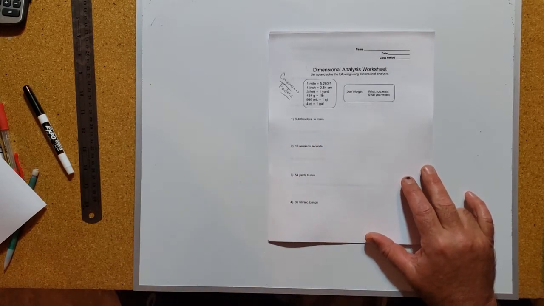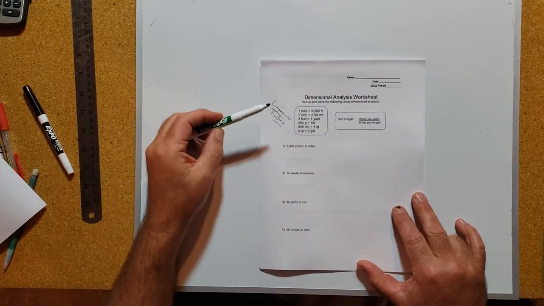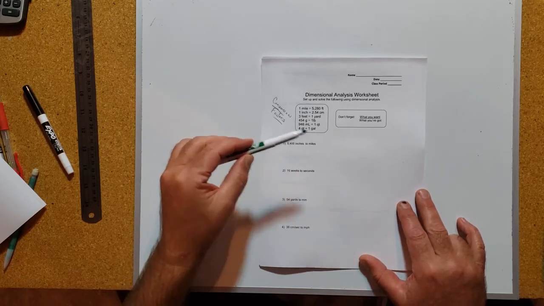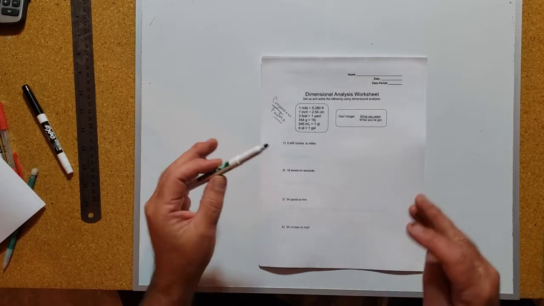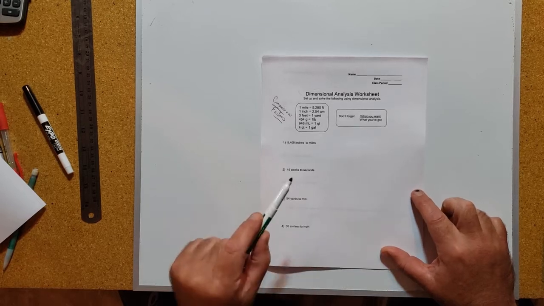What we need to do here is utilize conversion factors. We know that there are a certain number of inches in a foot and a certain number of feet in the mile. So if I use those numbers properly, I could make this conversion easily.